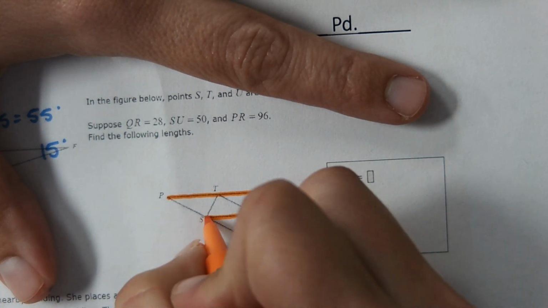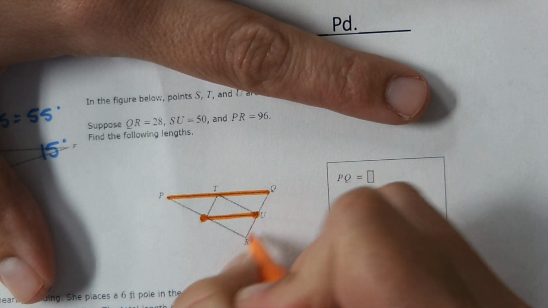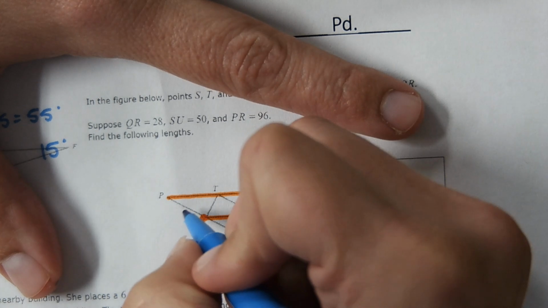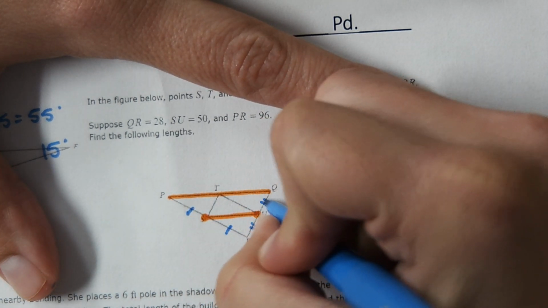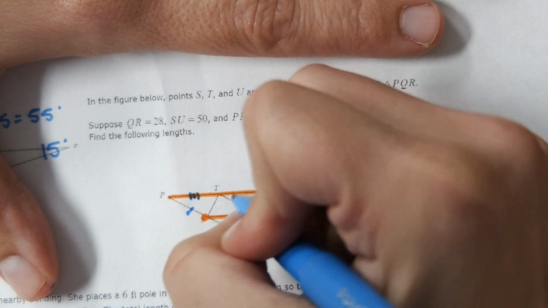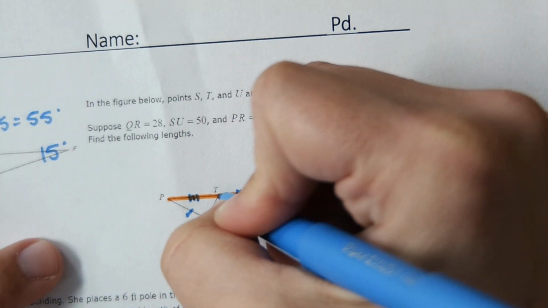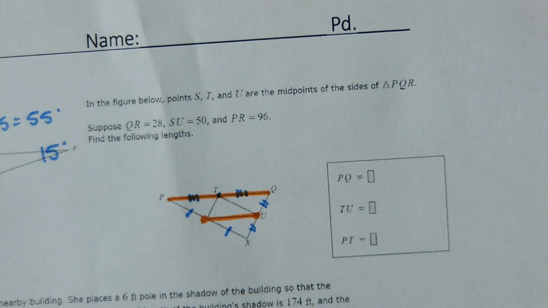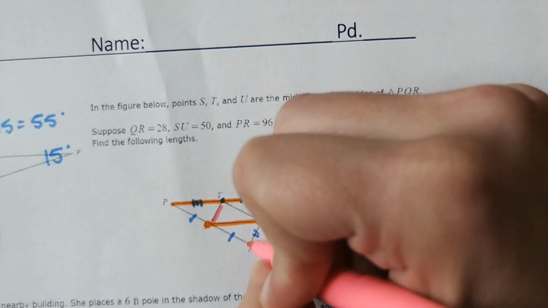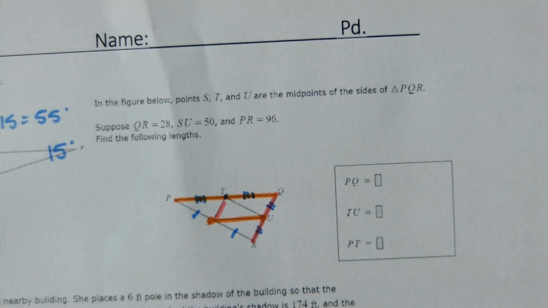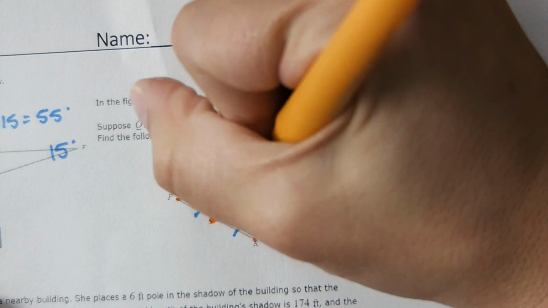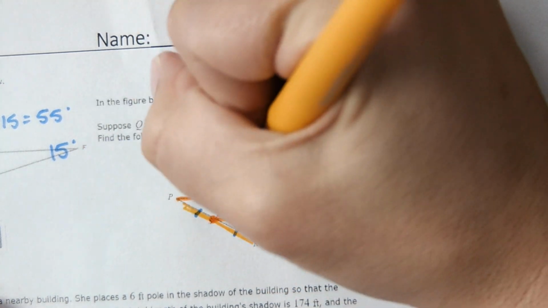And also this hits at the midpoint of these segments over here. So this is the same length as this, it's the midway point. And then this is the same length as this. And then this right here is the same length as this right here. These are all midpoints. Okay, so based on that, this corresponds with this side. It's half of the length of this. And then here, this corresponds with this, and it's half of the length of this.